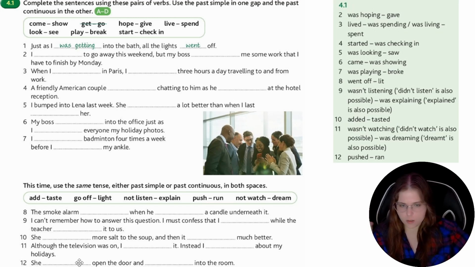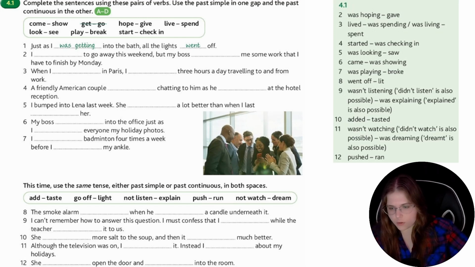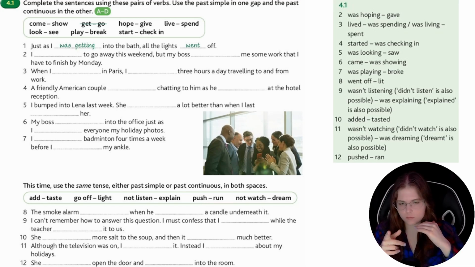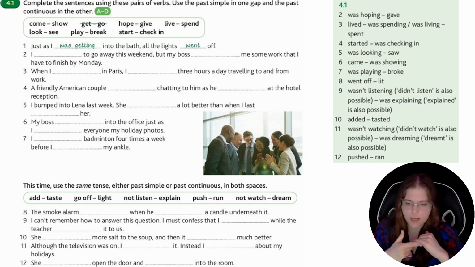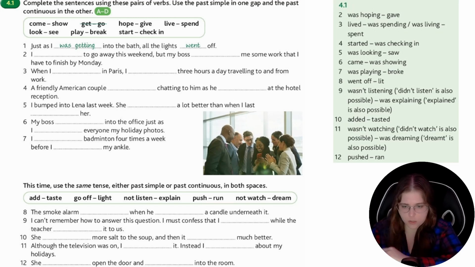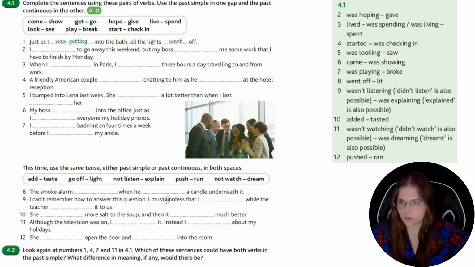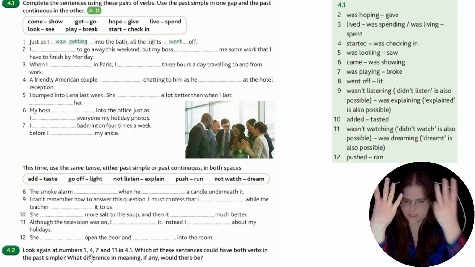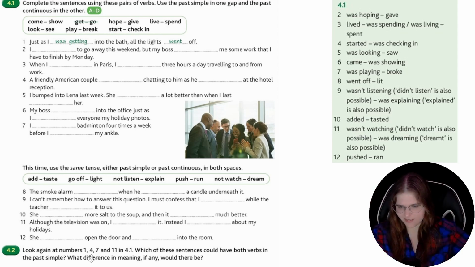She pushed open the door and ran into the room. Firstly, she pushed the door, and secondly, she ran into the room. One by one. Great! Next, look again at numbers 1, 4, 7, and 11 in 4.1.